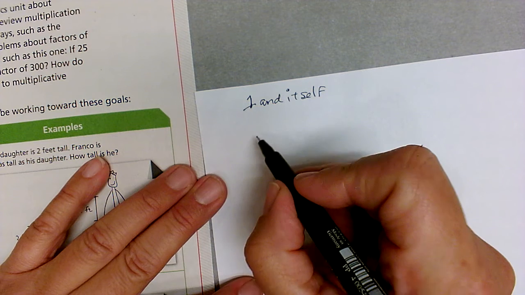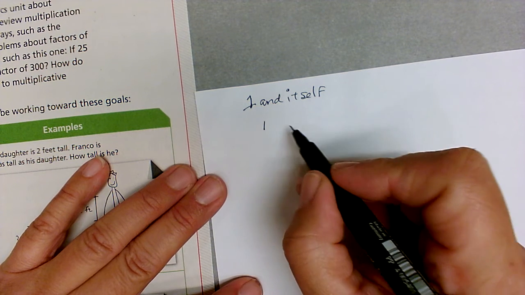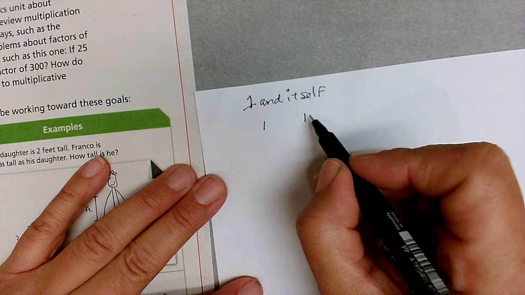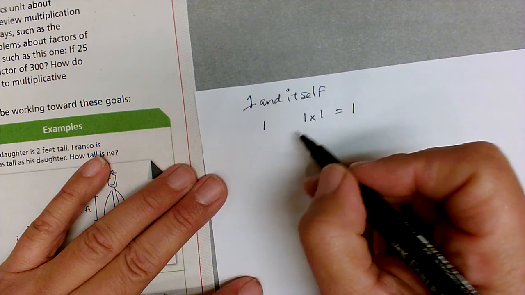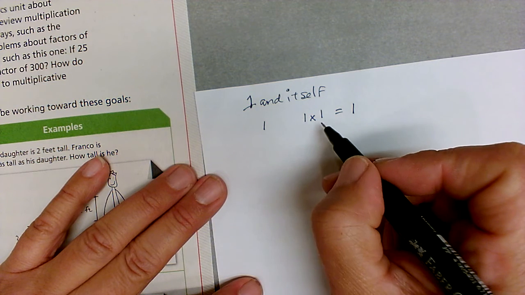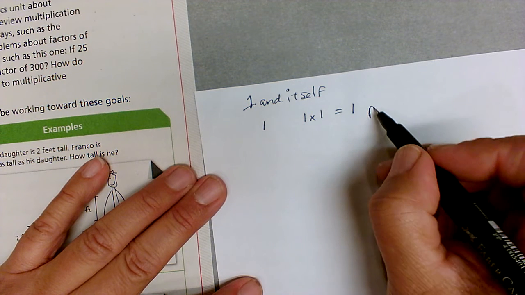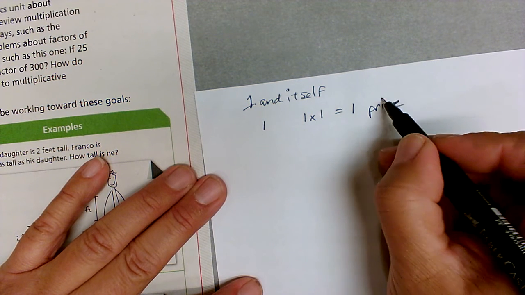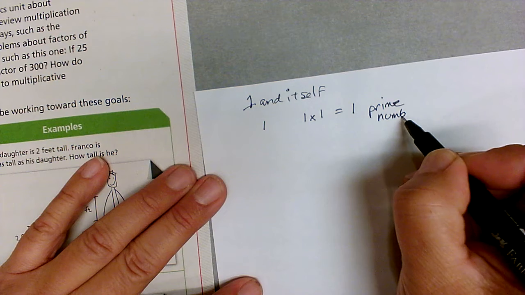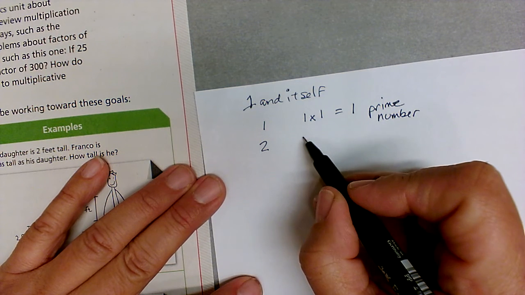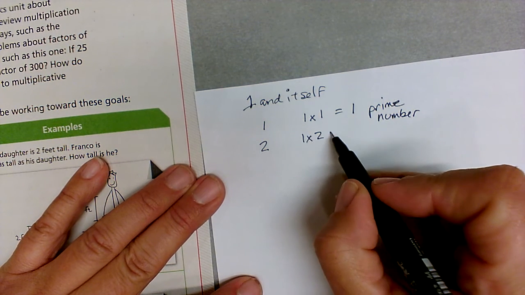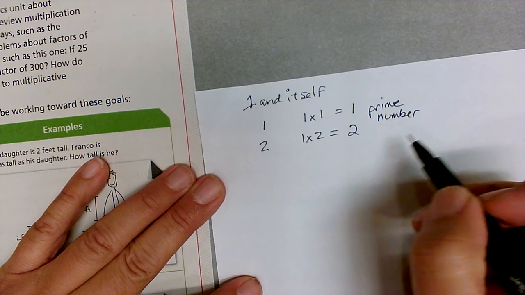Okay, so let's take a look at 1. The things that make up 1 is 1 times 1. 1 times 1 equals 1. The only factors of 1 is 1 and itself. So that would be a prime number. Okay, let's take a look at the number 2. 1 times 2 makes a 2.